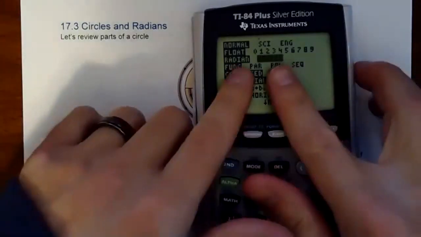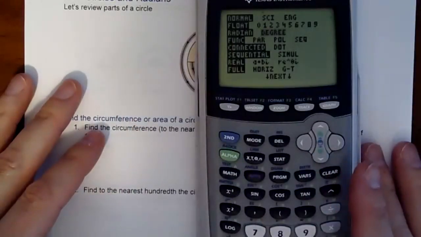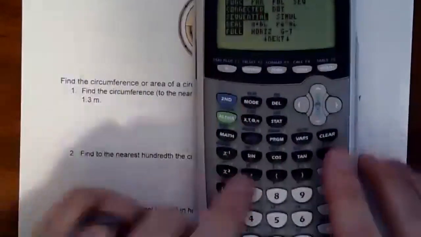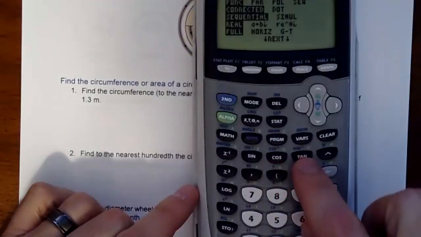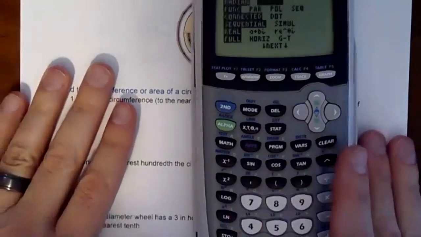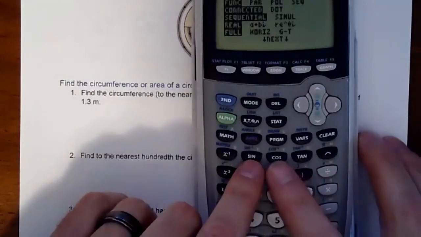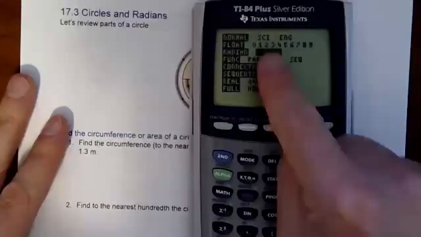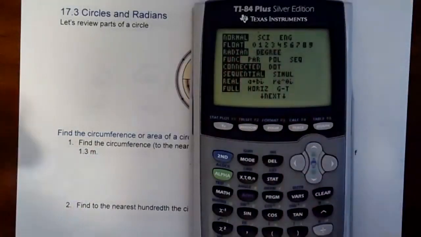As far as your calculator goes, the only time you care if it's in radians or degrees is if you press the trig buttons: sine, cosine, and tangent. Any other thing on your calculator will not care whatsoever. So you're not going to screw anything up unless you press sine, cosine, or tangent. Then you need to make sure you're in the proper mode, degrees or radians.